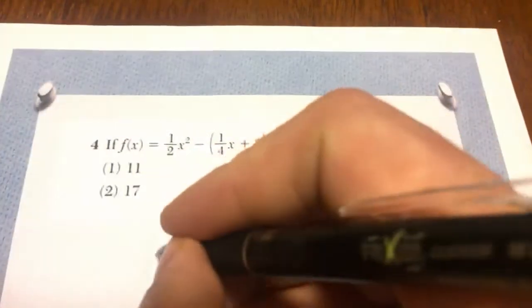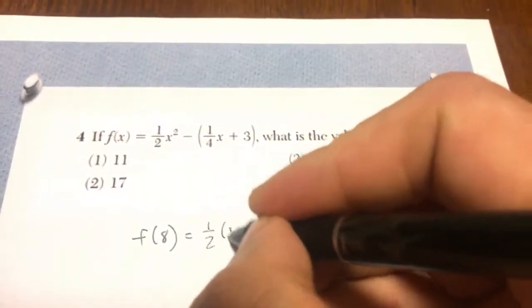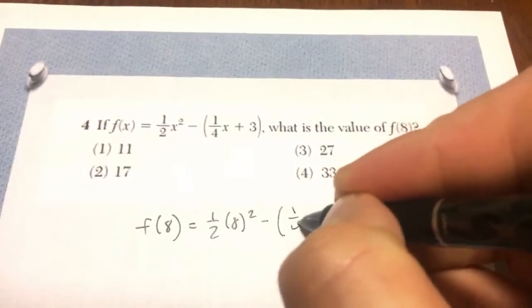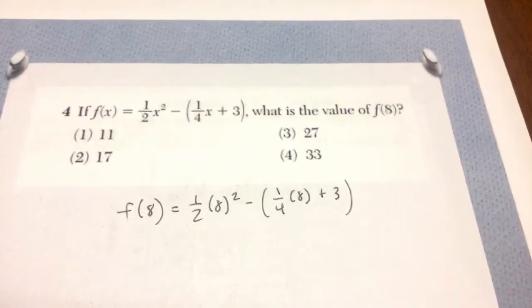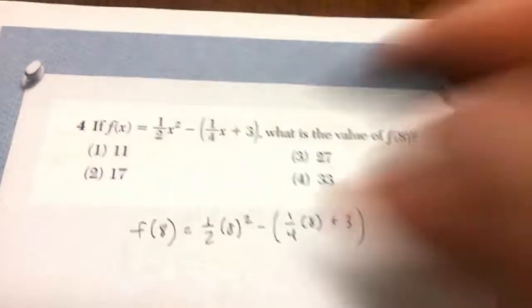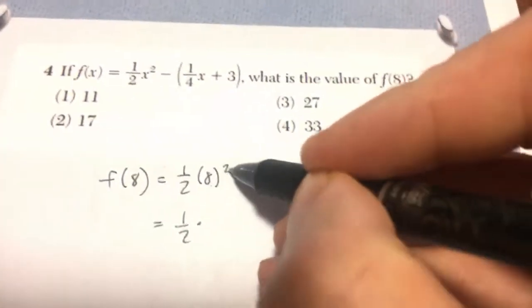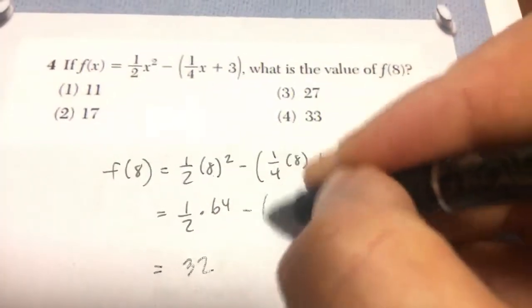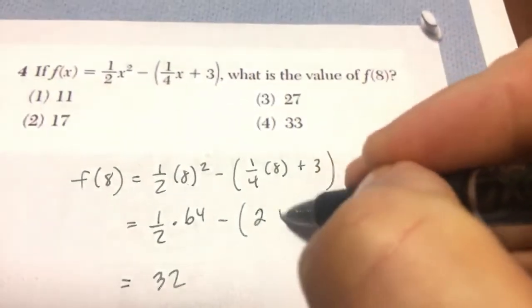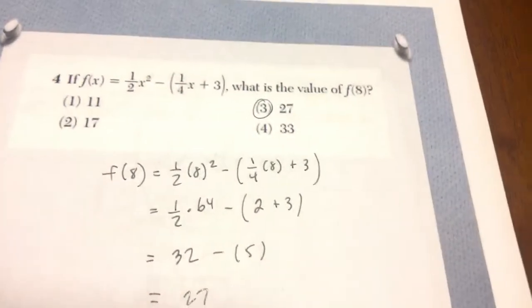In number 4, they want you to plug in 8 for all of your x's. Now, you could type this in your calculator and simplify, but if you don't type it in correctly, you are going to get it incorrect. 8 squared is 64, and 1/2 of 64 is 32. 1/4 times 8 is 2. 2 plus 3 is 5, and 32 minus 5 is 27. Choice number 3.